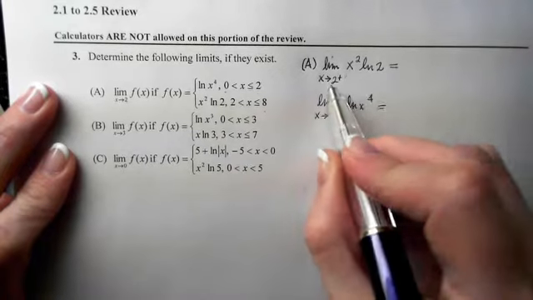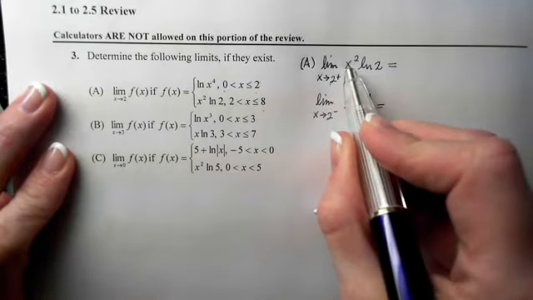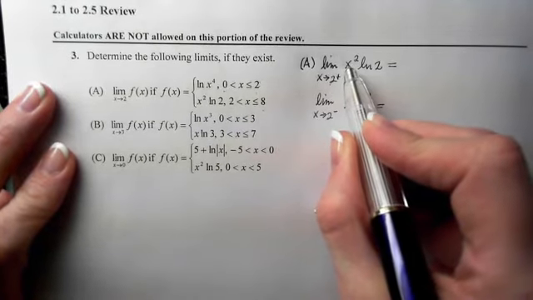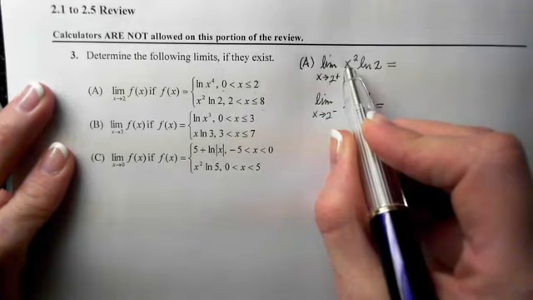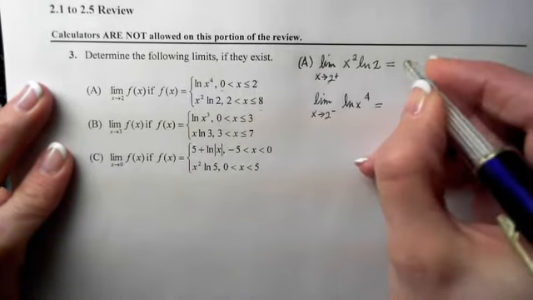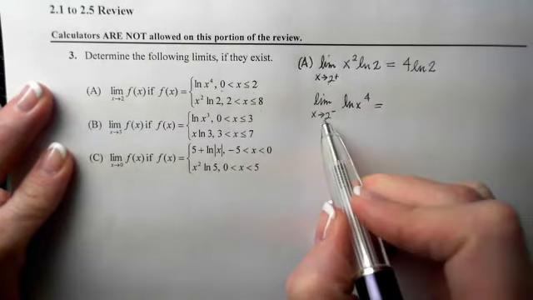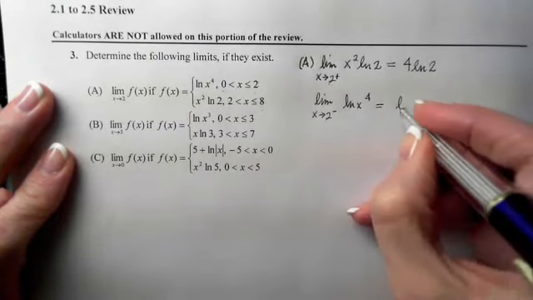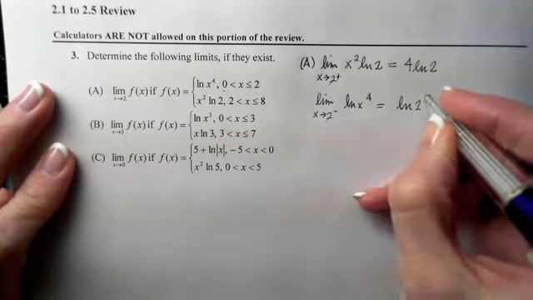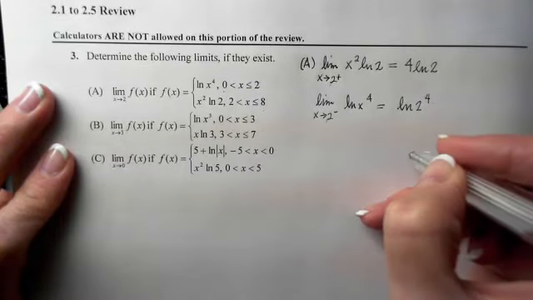Now my job is to plug 2 in and see if it causes a problem. If it doesn't, direct substitution works and I can get each right and left side limits. Plug the 2 in, I get a 4 times the natural log of 2. Here when I plug in 2, I get a natural log of 2 to the 4th. You could have also written a 16.